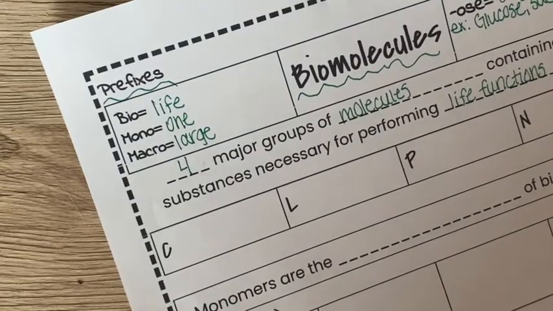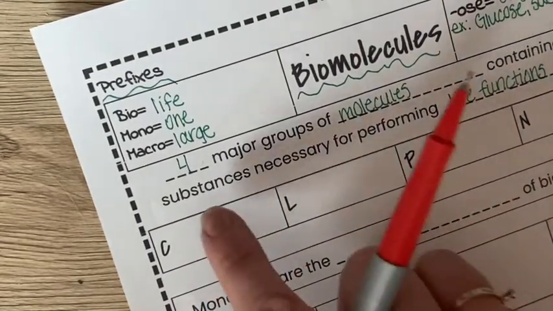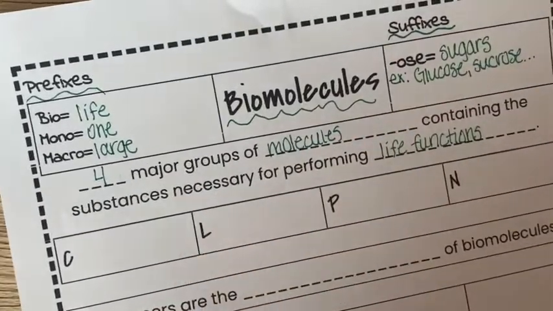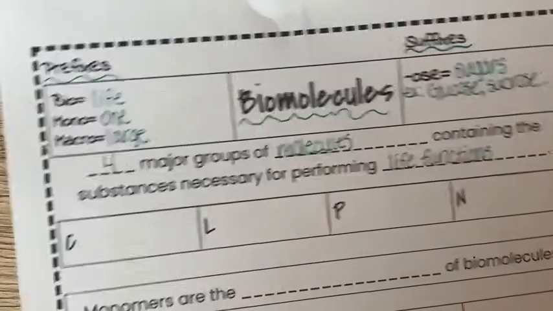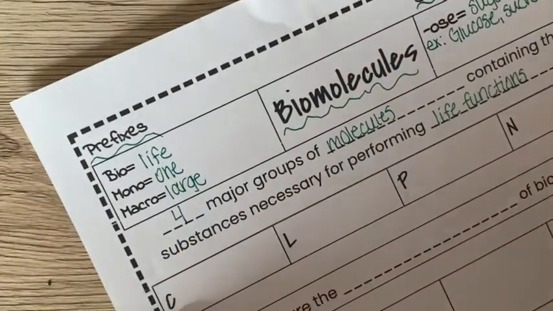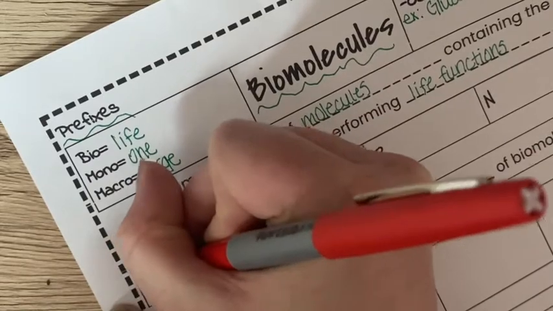All right, now we're going to start looking at the specific biomolecules. There are four, and you guys saw this last week. So we've got C, L, P, and N. So we're going to start with the C, and the C stands for carbohydrates.